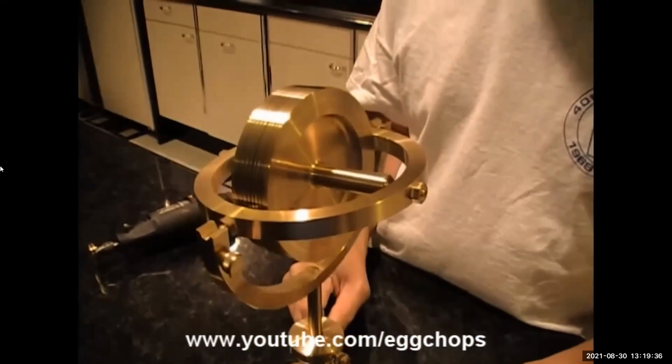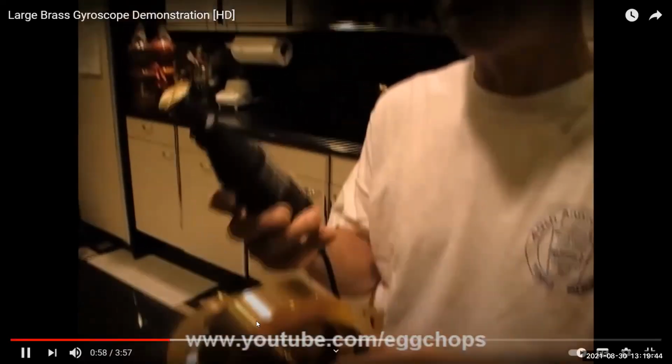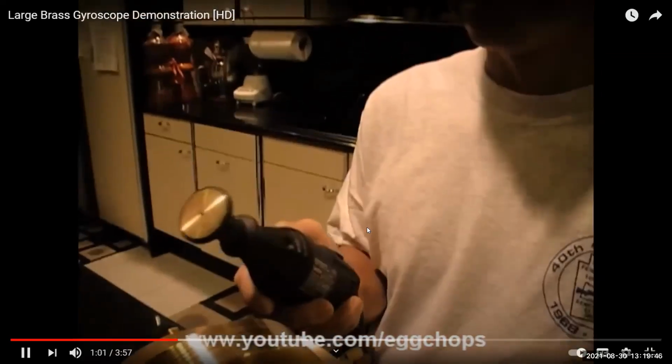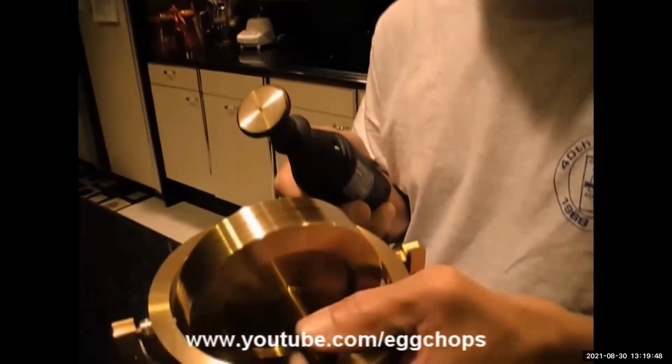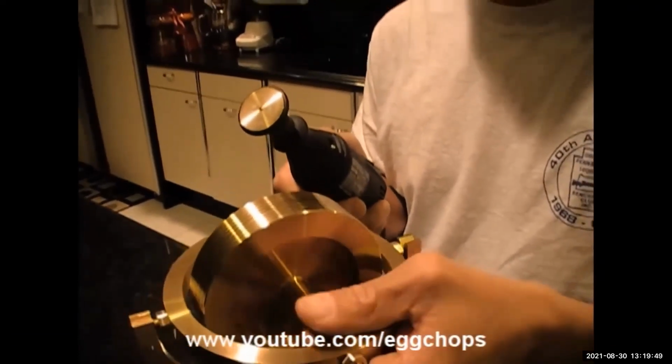Now, what I'm about to do is spin this gyroscope using a Dremel with a little rubber wheel on this, and I can get this to spin about anywhere between 3,000 to 6,000 revolutions per minute.